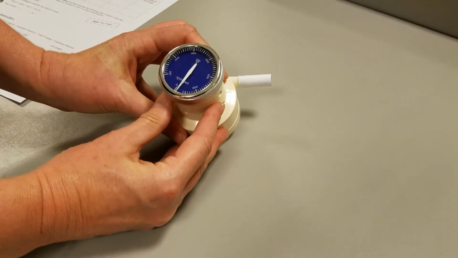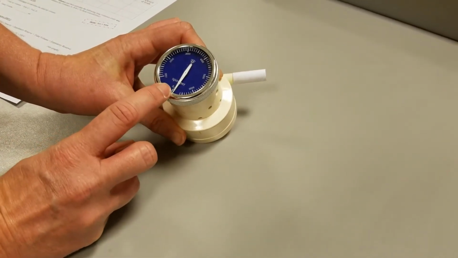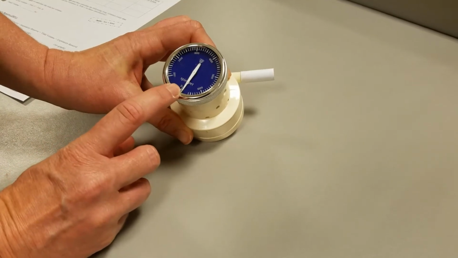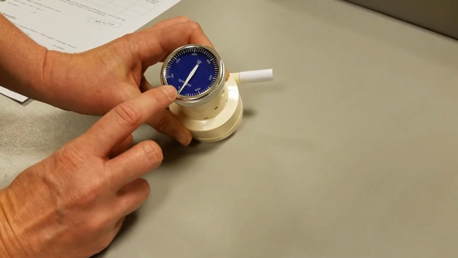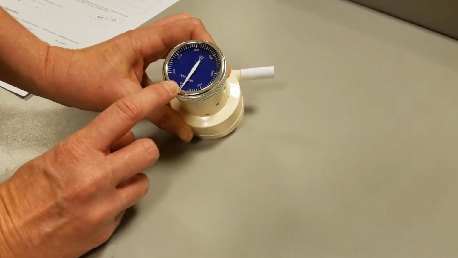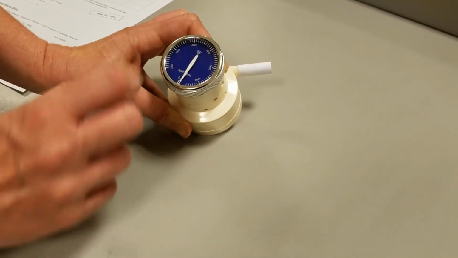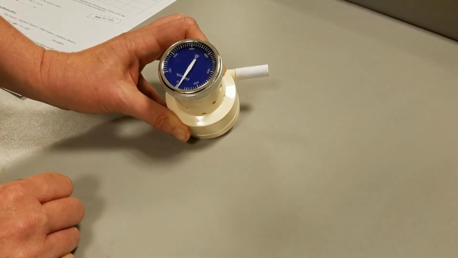The other thing I want to point out is that some of these will report cc. So 1 cc is the same as 1 ml. So basically all these numbers are also in milliliters.